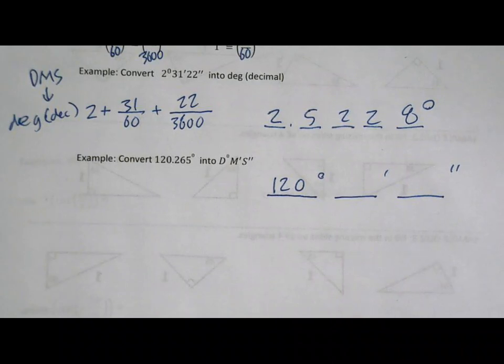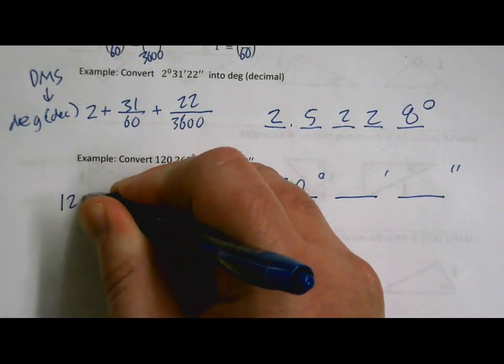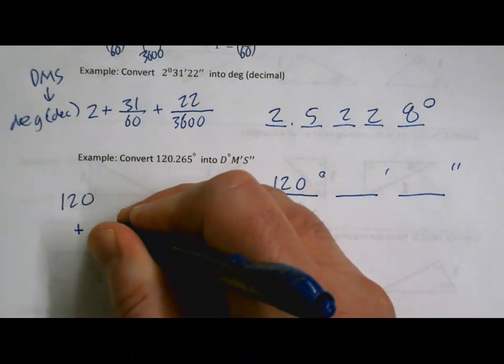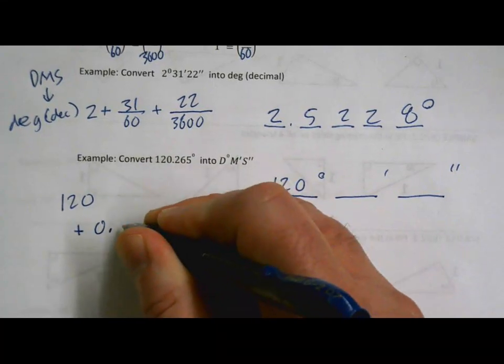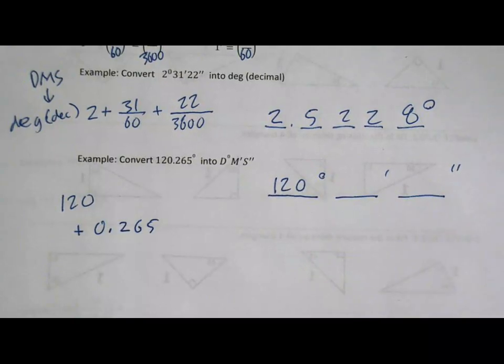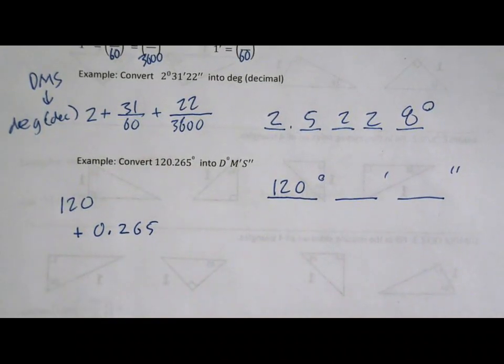All right, so here's how I do this. There's different ways to do this, but I'm going to think of this as 120 degrees plus 0.265, right? 0.265. That's the portion of a degree there.